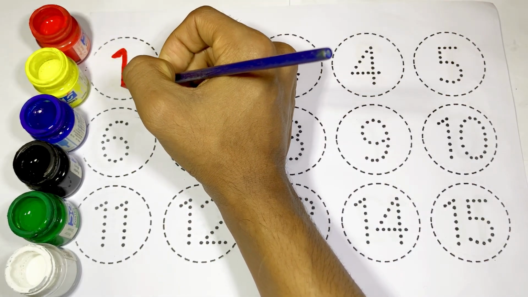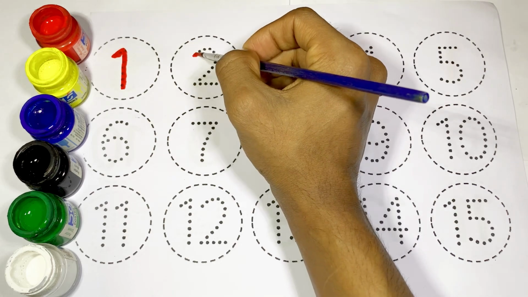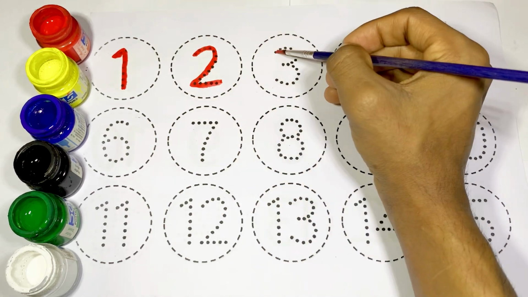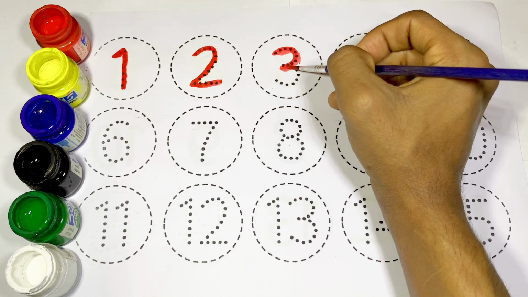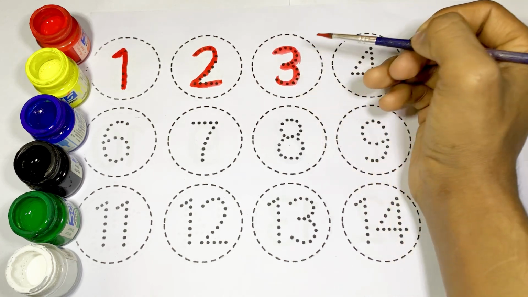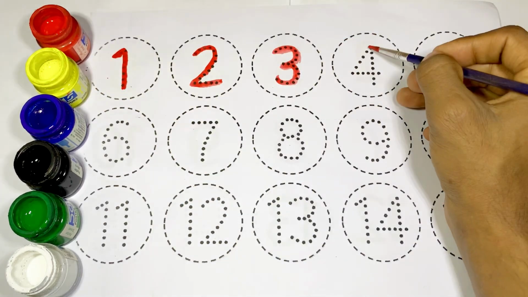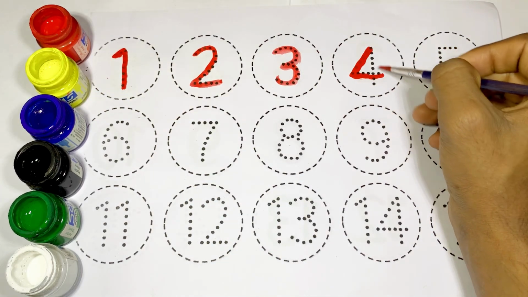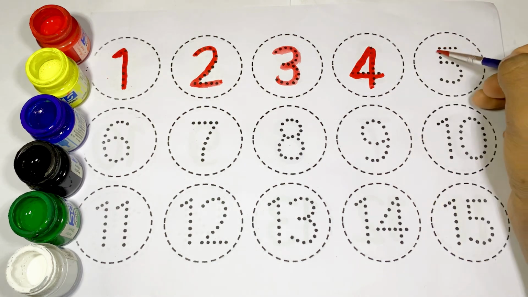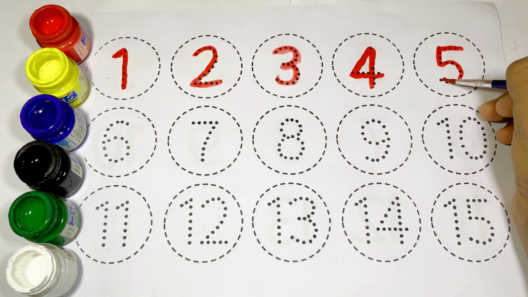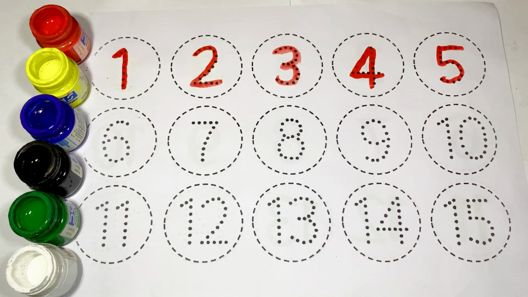O N E, 1. 2, T W O, 2. 3, T H R E E, 3. Kids, again use red color and draw 4. F O U R, 4. 5, F I V E, 5.